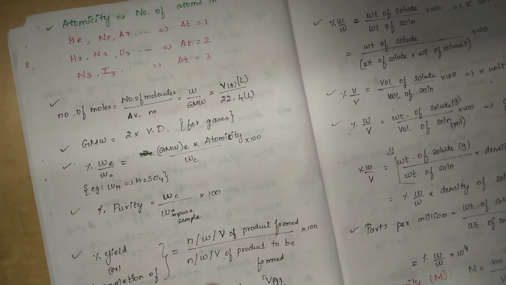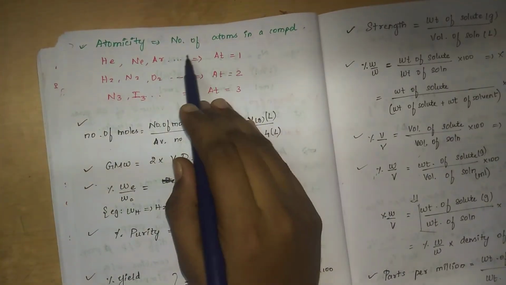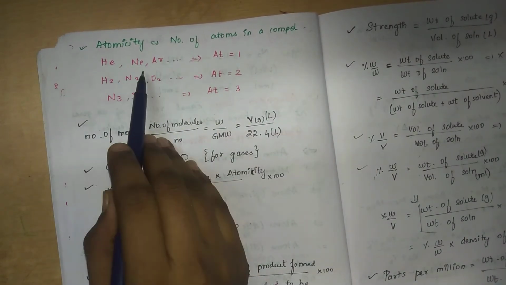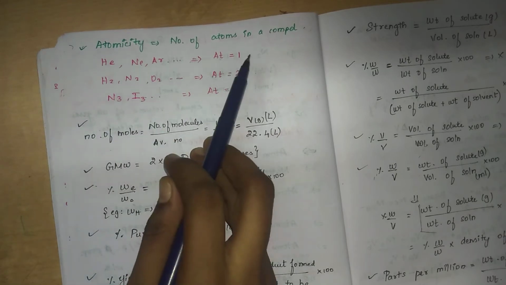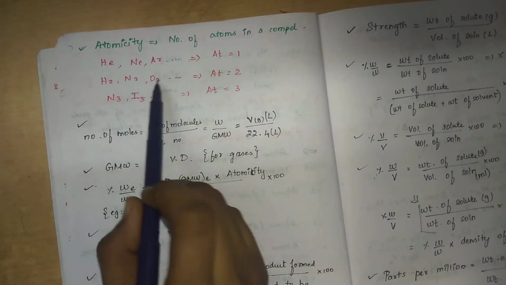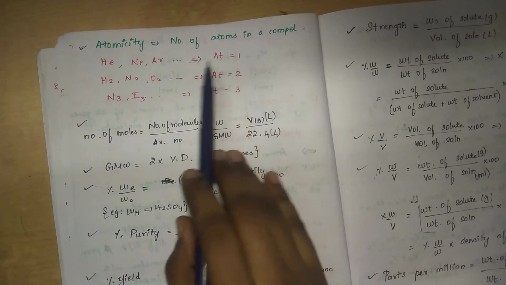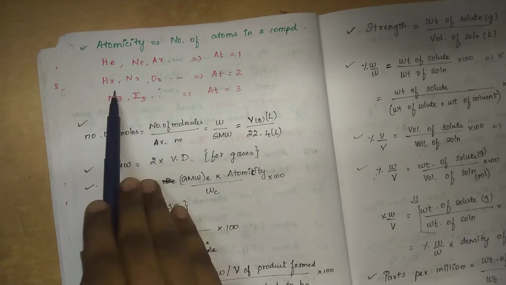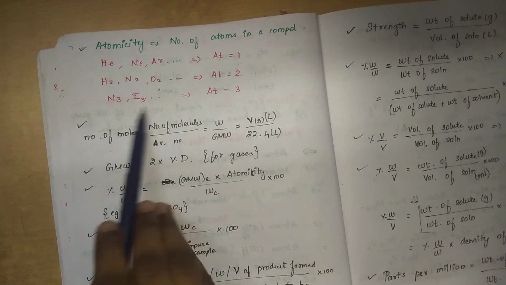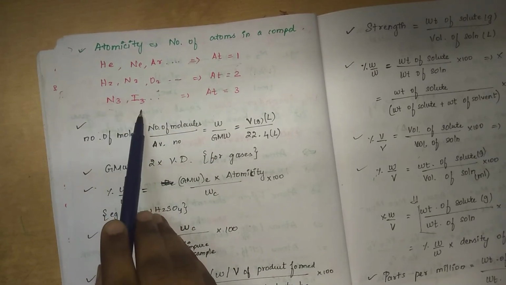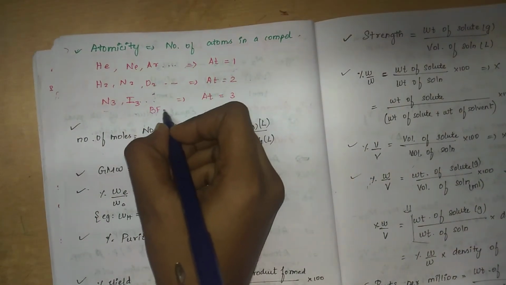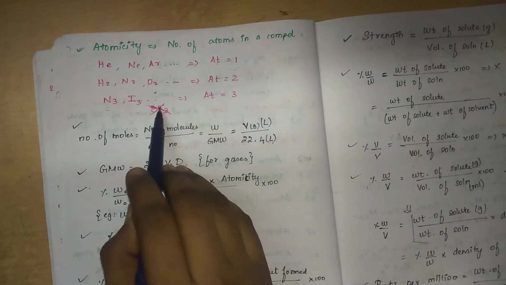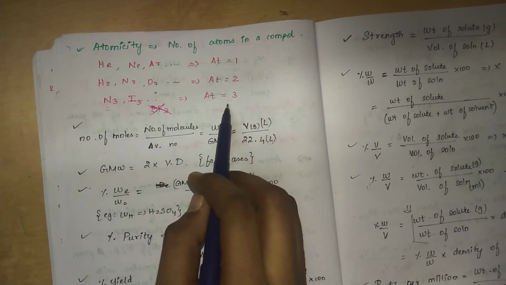Next one, atomicity. Atomicity means the number of atoms present in a compound. For monoatomic elements, you see helium, neon, argon, krypton, xenon, radon, all inert gases, noble gases, are monoatomic. Here it has atomicity 1. And H2, N2, O2 all are diatomic, atomicity 2. And triatomic means O3, I3 all are triatomic. Sorry, BF3 won't come. Sorry, O3, I3 have atomicity 3.